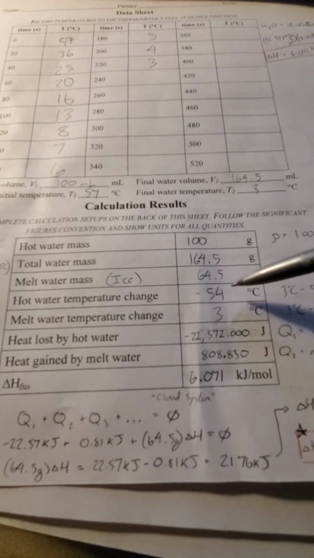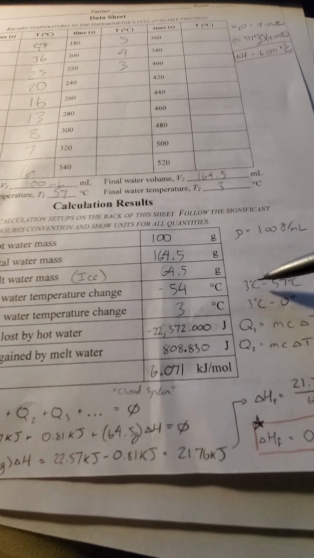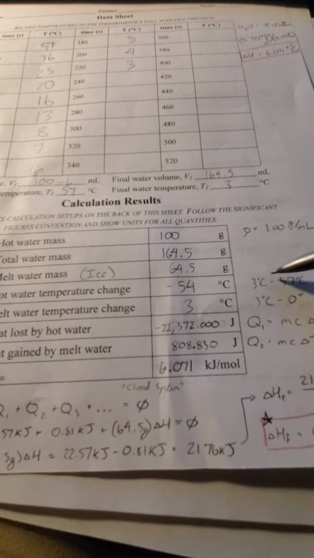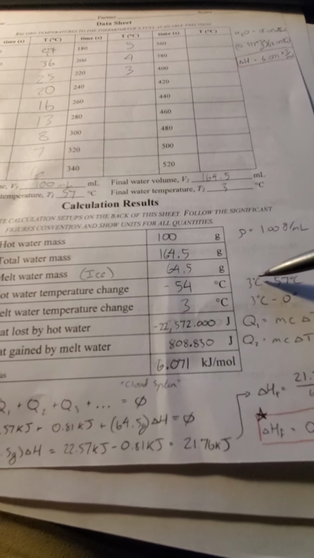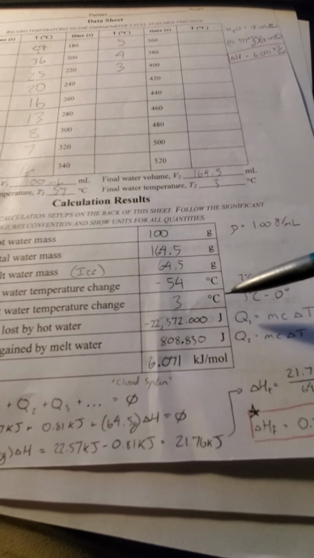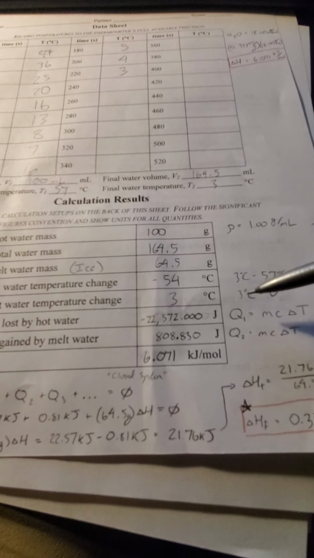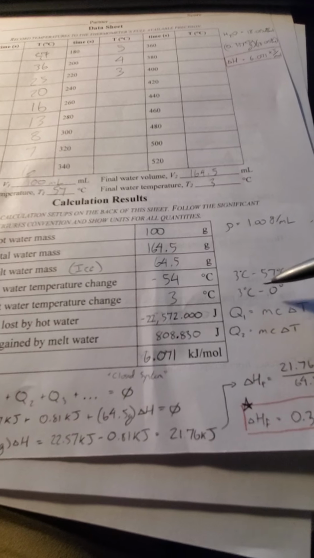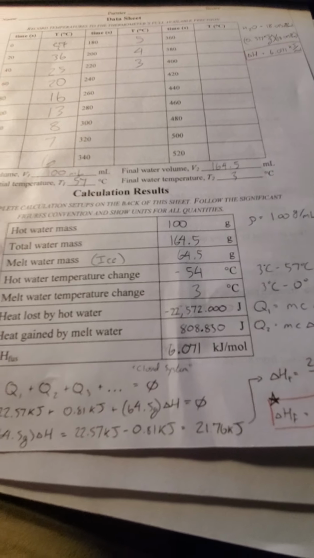Hot water temperature change: it started at 57, the final was 3 degrees Celsius, so 3 minus the initial 57, we get negative 54. In the melt water, the final was 3 degrees Celsius, the initial was 0, so 3.